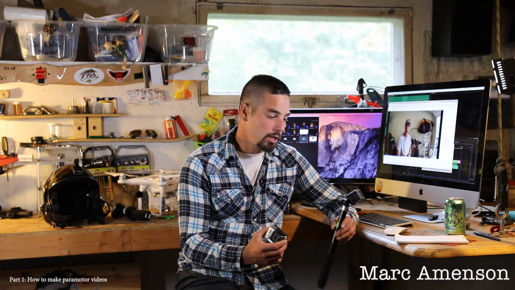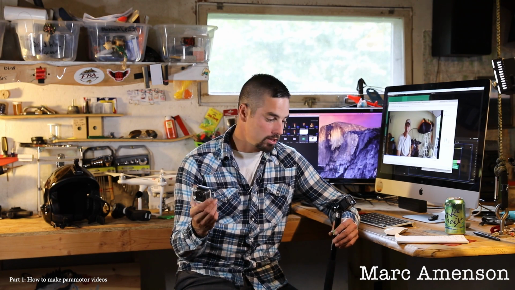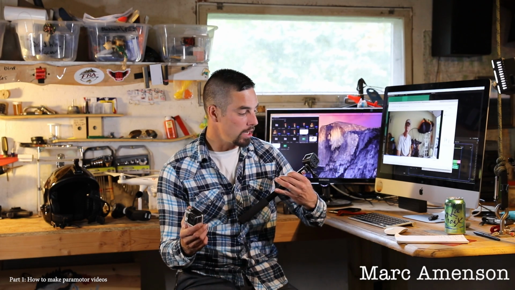All right, next up, that's a great question. So many people nowadays have GoPros. This is the GoPro Hero 3 Plus Silver. This is the Hero Session. And now there's ones more advanced than these ones. The biggest concern is shooting in 4K.